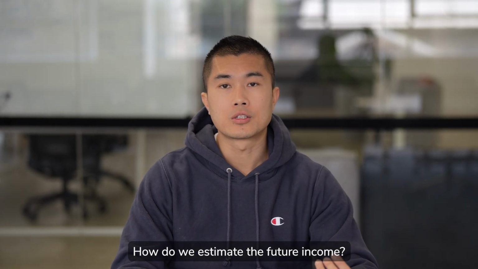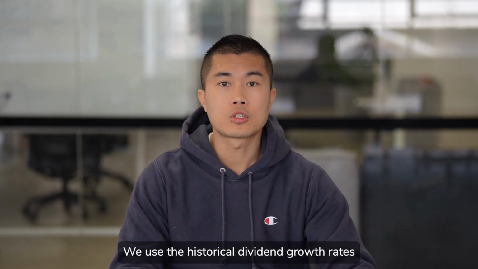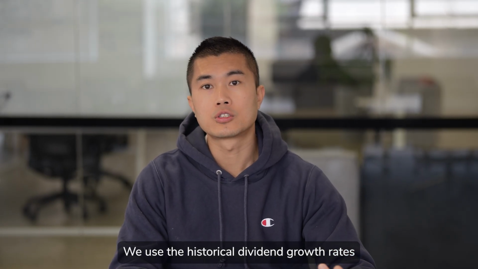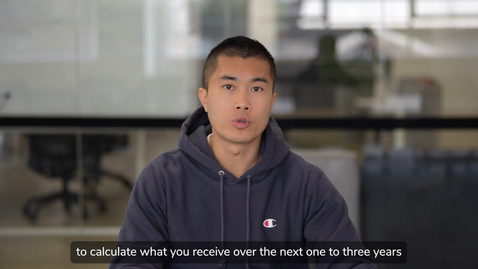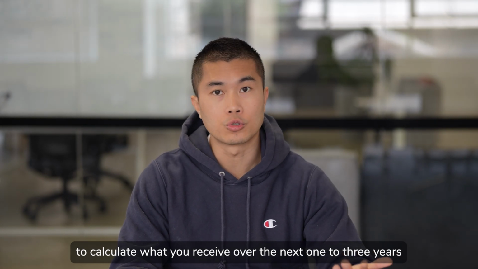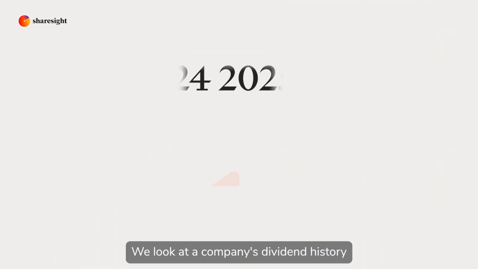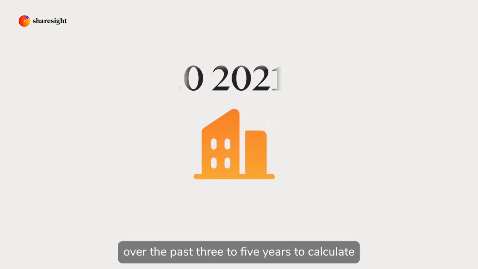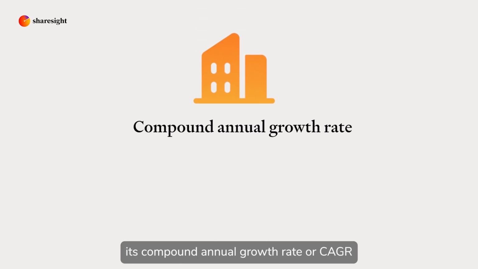How do we estimate the future income? We use the historical dividend growth rates to calculate what you receive over the next 1 to 3 years. We look at a company's dividend history over the past 3 to 5 years to calculate its compound annual growth rate, or CAGR.